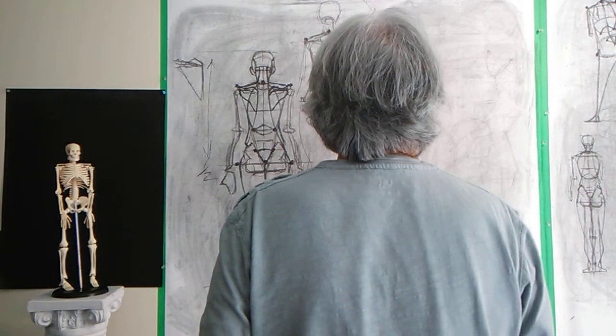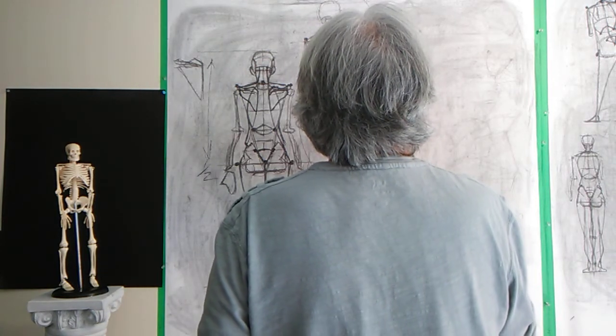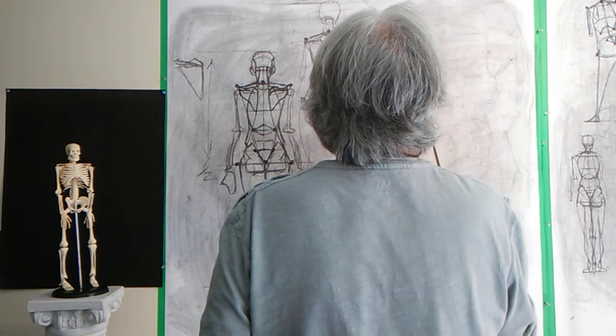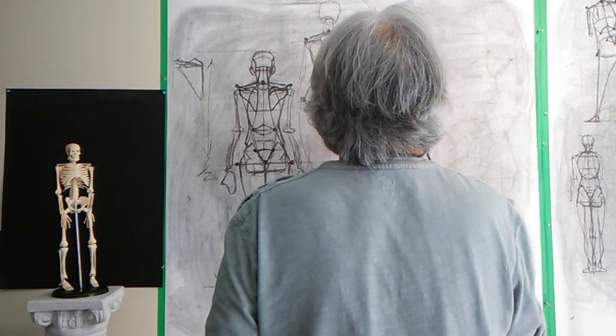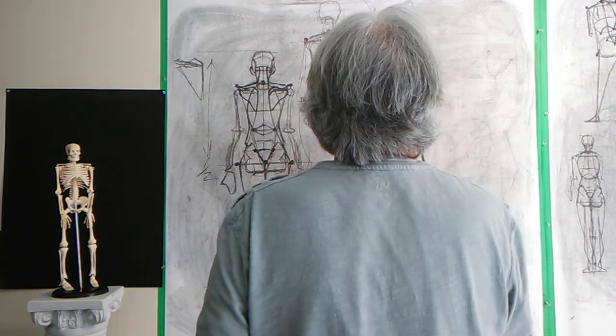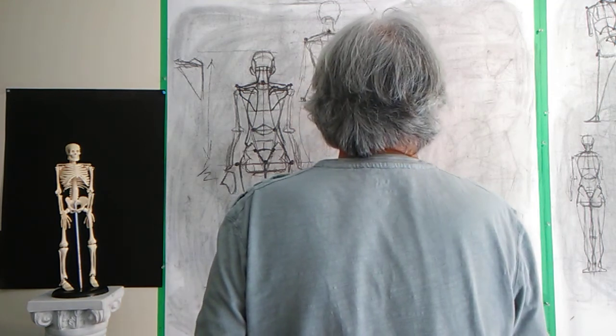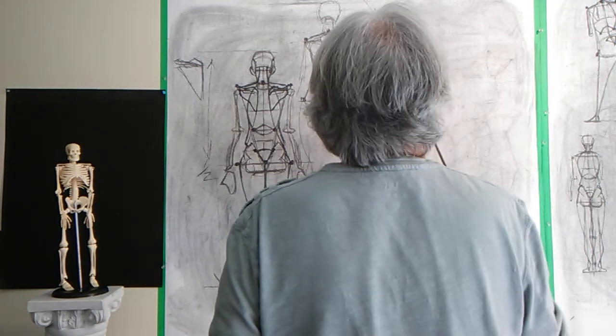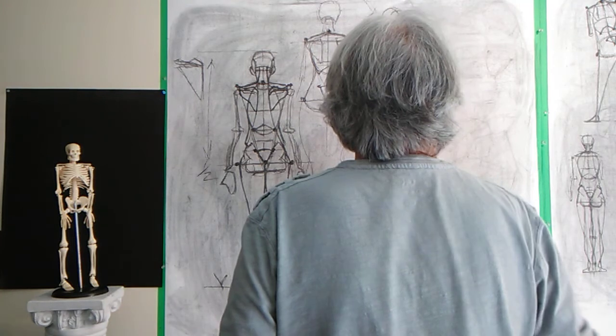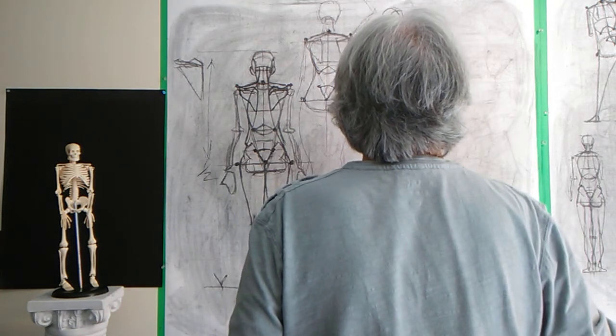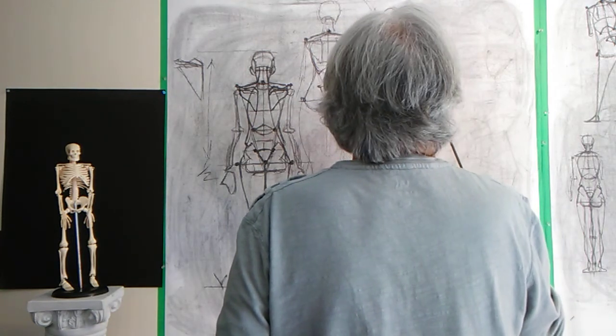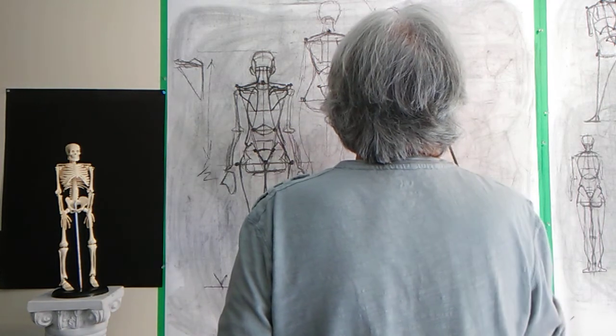So we can use simple directions. This is the bottom of where the thigh ultimately would come in. And then we're just going to use simple guidelines for where this leg would be. Maybe if this foot is out a little bit, then begin to think of how far it might be out.